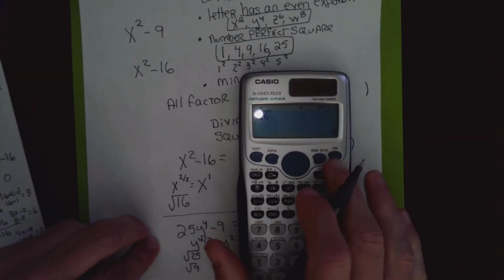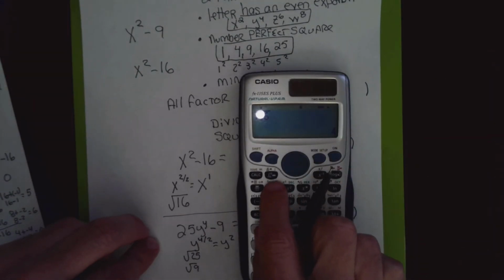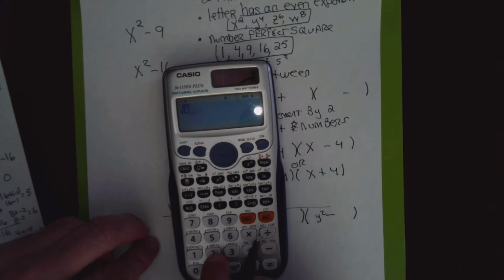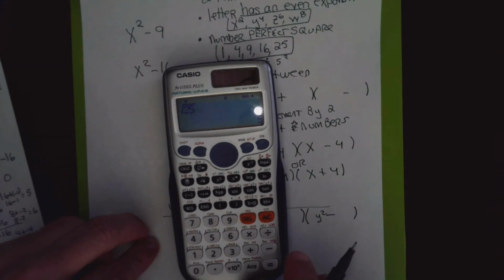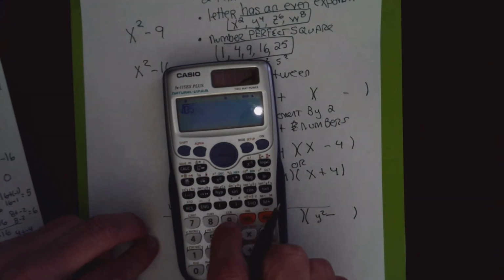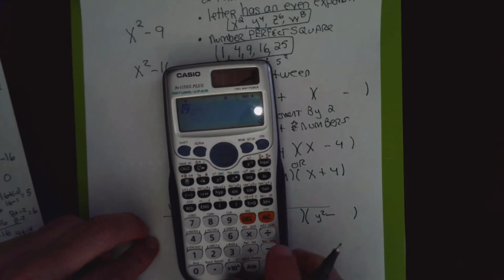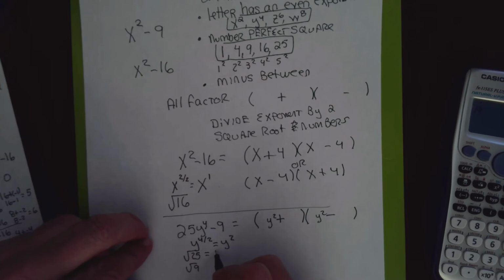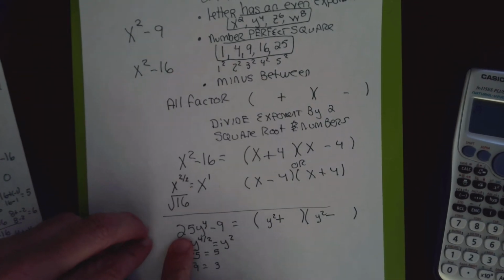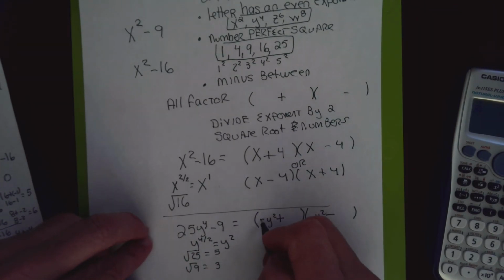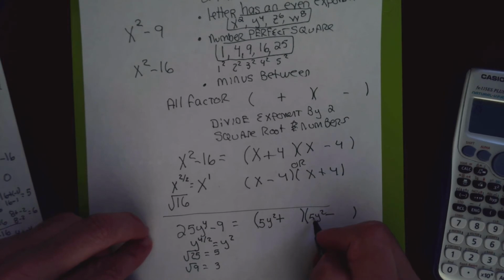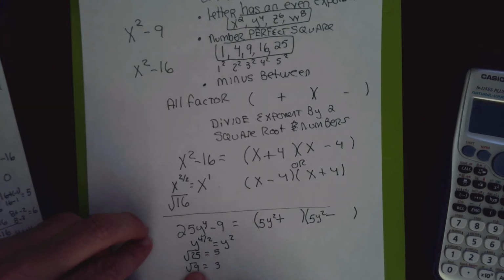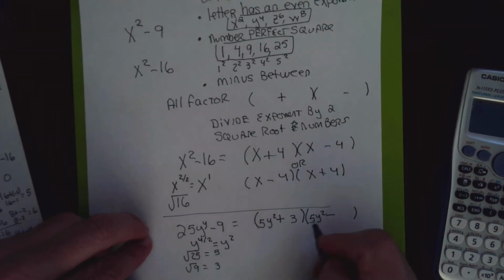On my calculator, there's a square root button. If I type square root and type in 25, I'll get 5. And if I do square root and type in 9, I'll get 3. So the square root of 25 is 5. The square root of 9 is 3. The 25 is to the left of the y to the 4th, so the 5 that it turns into goes to the left of the y squared in both parentheses. The 9 is after the sign, so in the parentheses it goes after the sign.